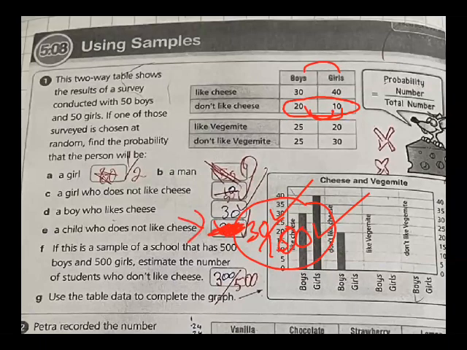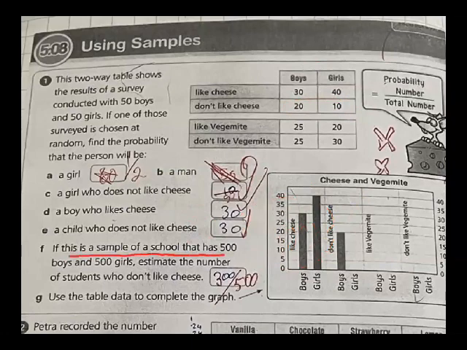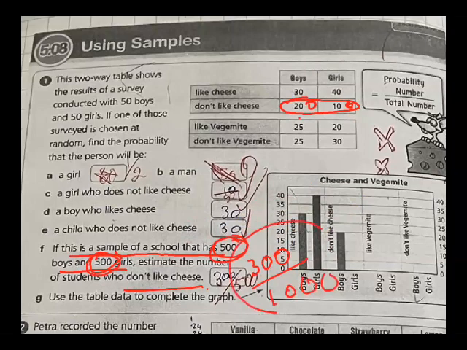Okay, next question. If this is a sample of a school that has 500 boys and 500 girls, estimate the number of students who do not like cheese. Where do not like cheese, this one, right? 20 plus 10, you just have to add a 0 to it. 200 plus 100 gives you 300. Then over the total number of students, 500 plus 500, which is 1000 students. Yes, it is 300 over 1000. Correct or wrong, Abdurrahman?